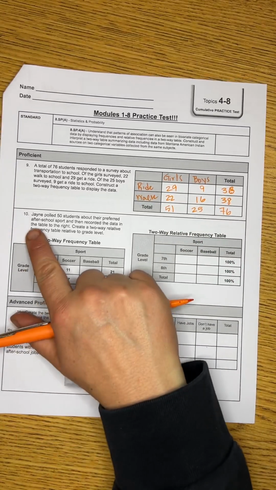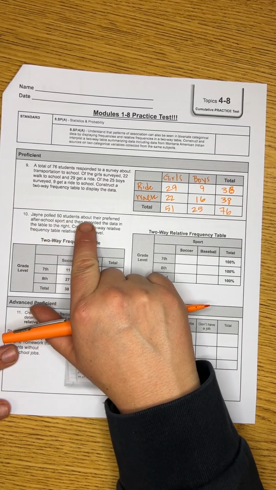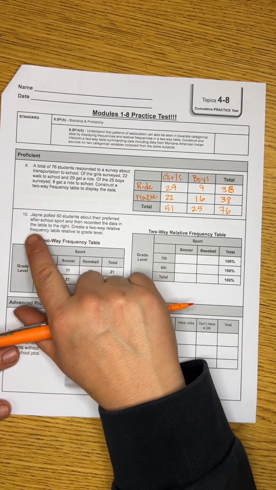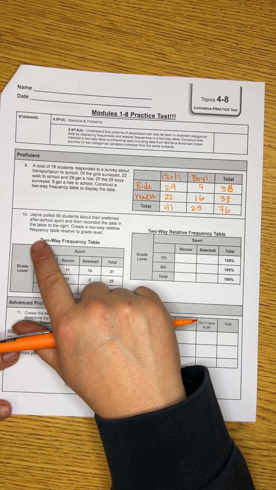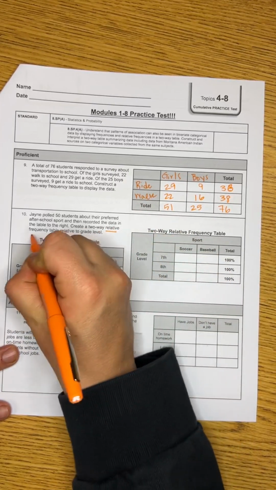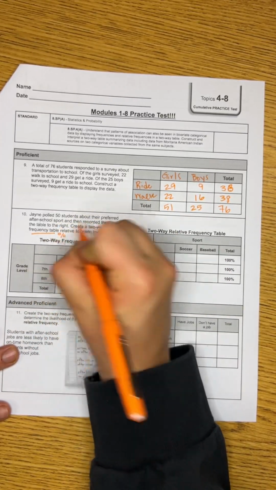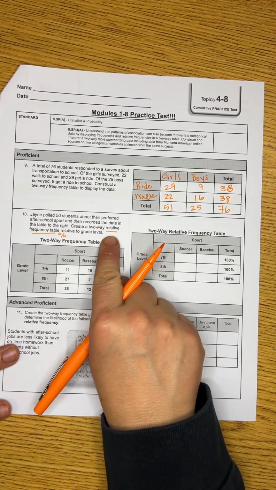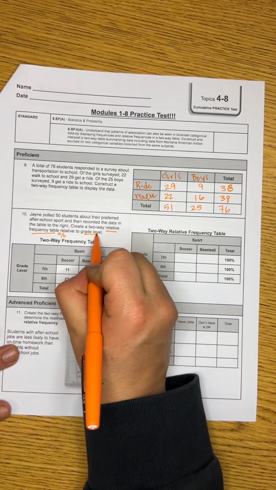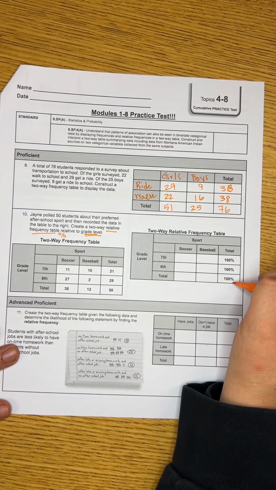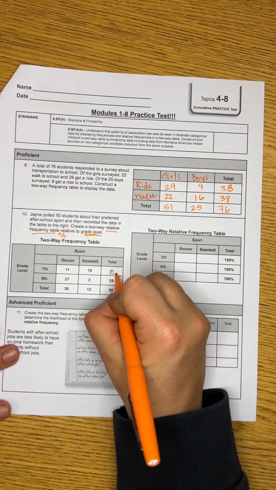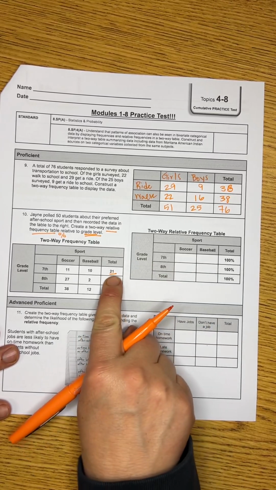This next one, Jane polled 50 students about their preferred after-school sport and then recorded the data in the two-way table to the right. Create a two-way relative frequency table. Relative frequency table. That means we're looking at percentages relative to the grade level. And it says relative to the grade level. That means the grade level column is going to be 100%. So I'm treating all of these like they are the totals.